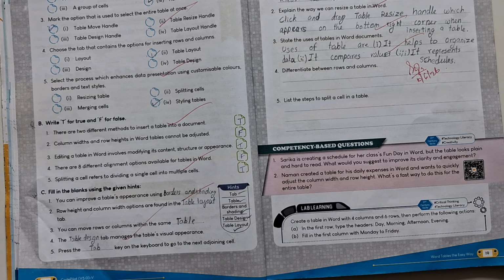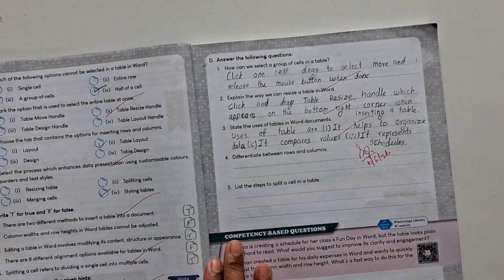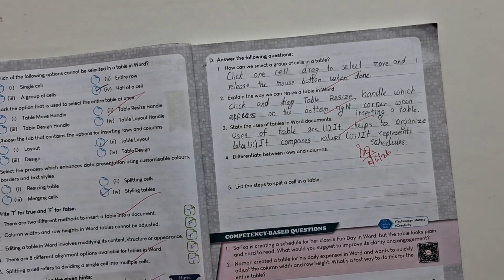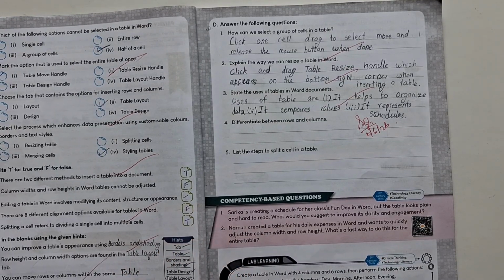Third one, you can move rows or columns within the same table. Fourth one, the table design tab manages the table's visual appearance. Fifth one, press the tab key on the keyboard to go to the next adjoining cell. Then on page number 19, here is a brief question. Answer the following questions. First one, how can we select a group of cells in a table?